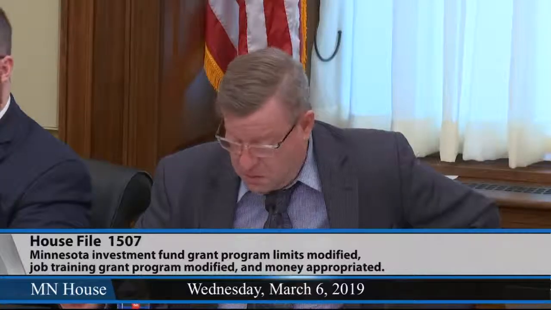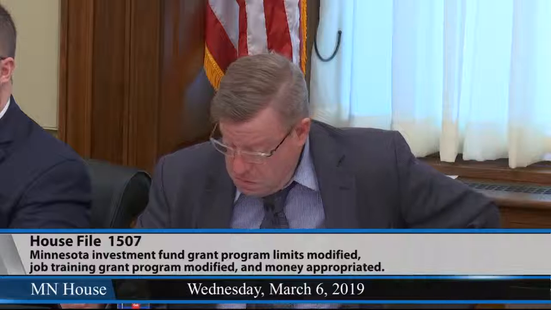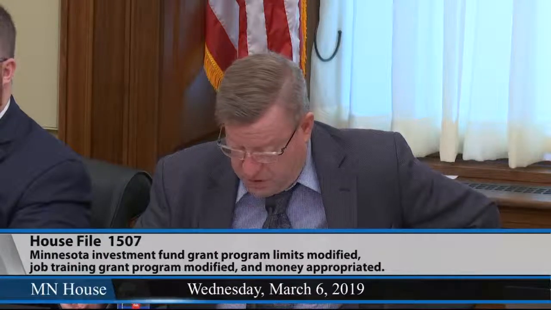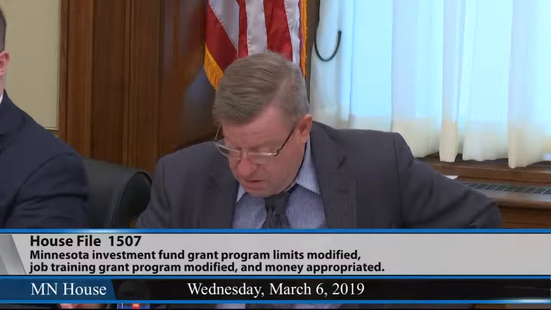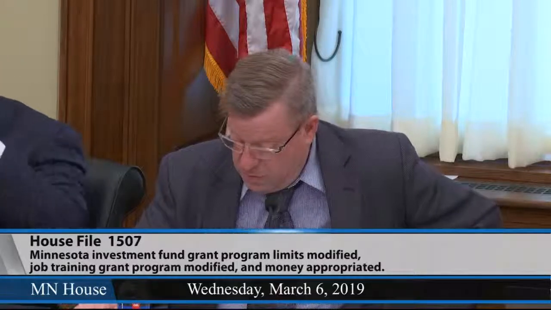Okay, any discussion on the amendment before us? All those in favor of adopting the A1, say aye. Aye. All opposed, say nay. Okay, motion prevails and the amendment is adopted. Representative Stevenson, you may proceed. We do have two testifiers for this bill, I understand.